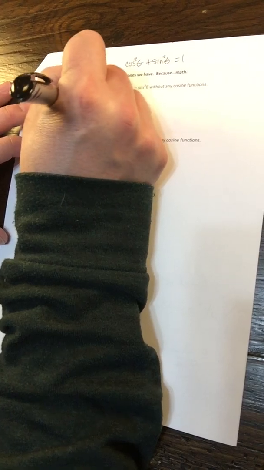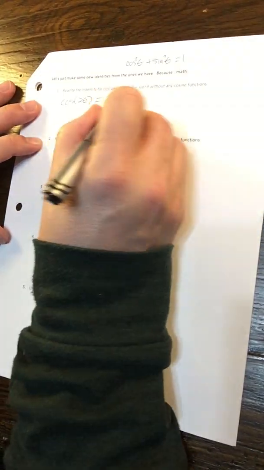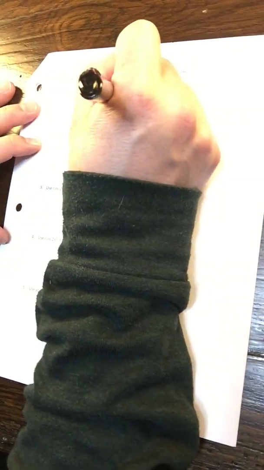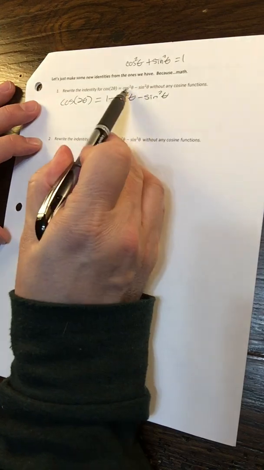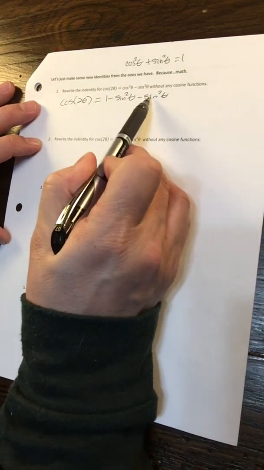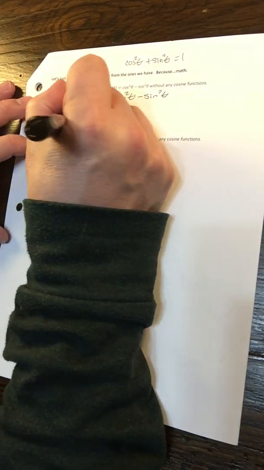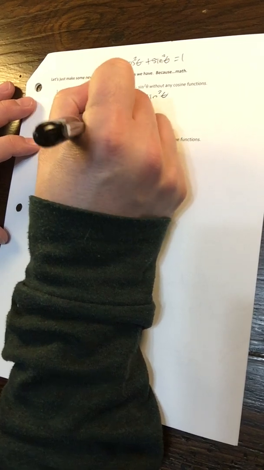Cosine of 2 theta is equal to, instead of cosine, I'm going to call it 1 minus sine squared theta. And then there's another minus sine squared theta that was in the problem in the first place. This cosine turned into these two terms, and that was just there. And so here we go. Cosine of 2 theta could also be written as 1 minus 2 sine squared theta.